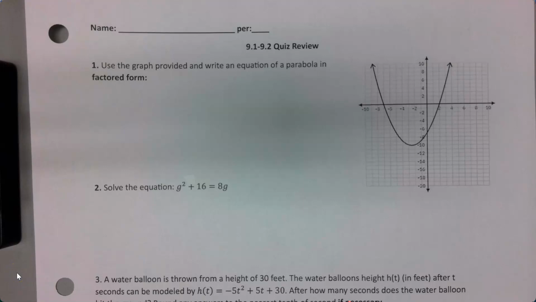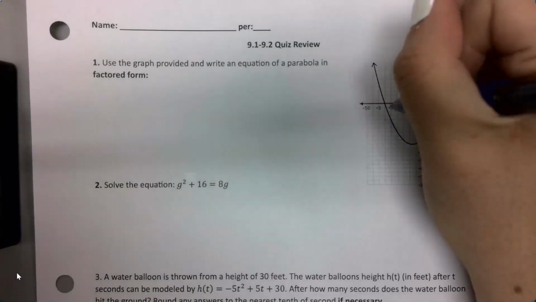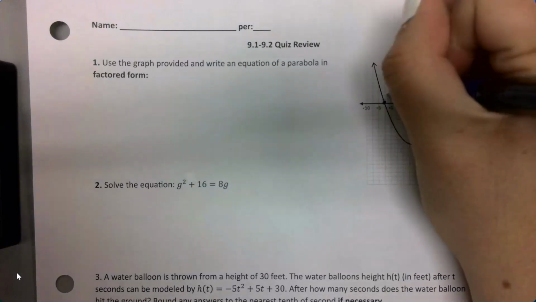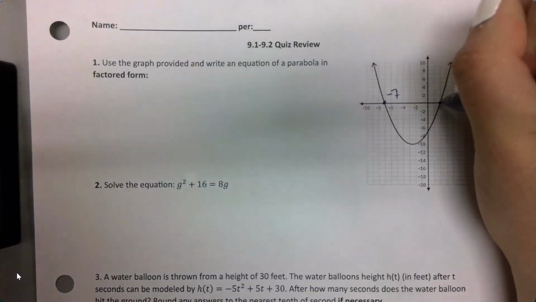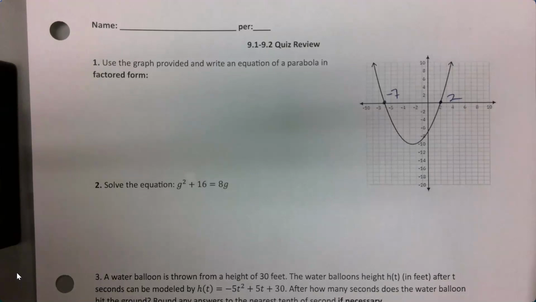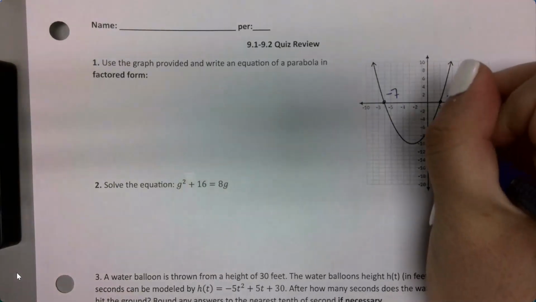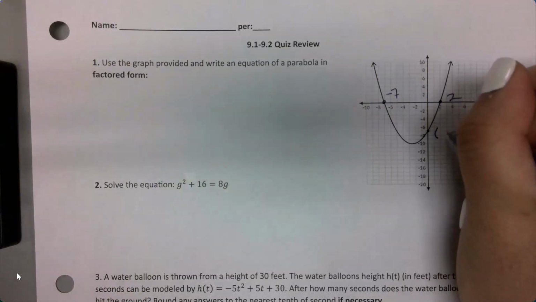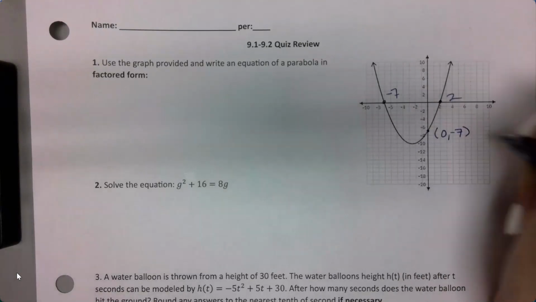Okay, I'm going to be working through the 9.1 to 9.2 quiz review. This first one gives me a graph, and it wants me to write the equation of the parabola in factored form. So the first thing I need to do is find my intercepts. This is -7, and this one is 2. And then I need to find a point on my graph. I'm going to find this point right here. It's my y-intercept. This is (0, -7).